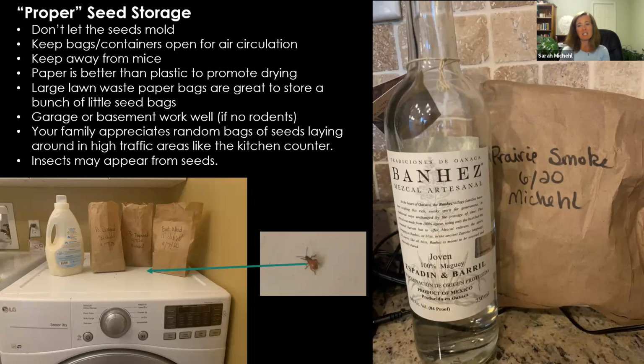This is really common sense. Don't let your seeds mold. Keep them in some kind of open-ish bag with some air circulation, paper bag, not plastic. Keep it all away from rodents. I like to sometimes keep some species separated, whatever I label them. You could see sometimes bugs crawl out of them. If that makes you crazy, don't put them in a place where you're not going to like that.